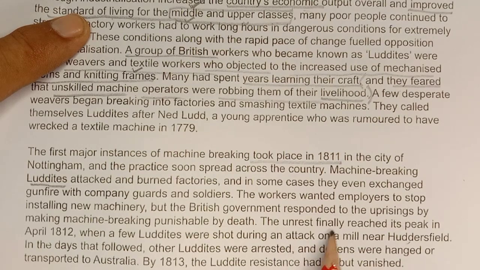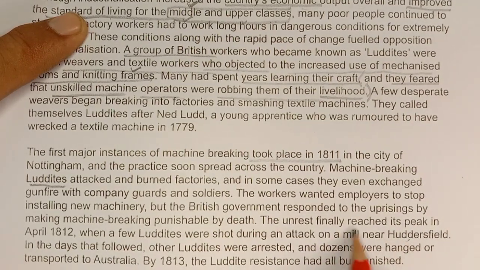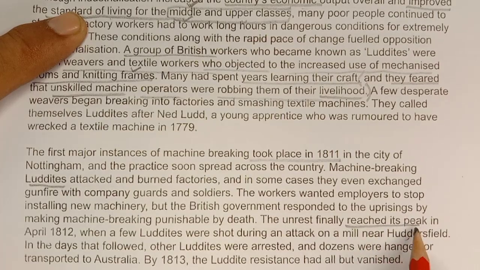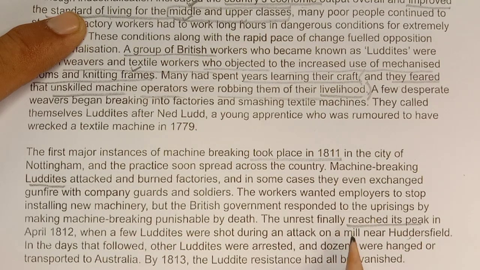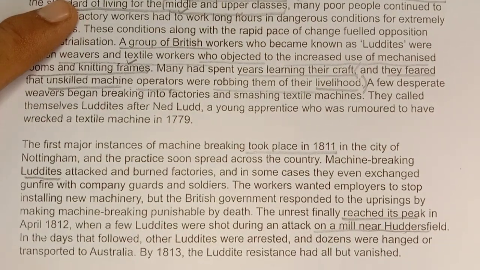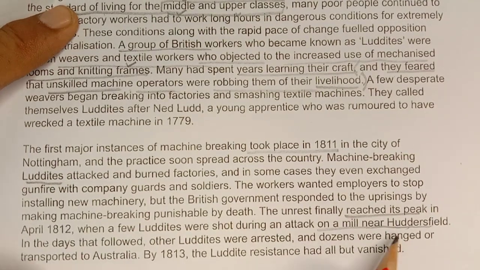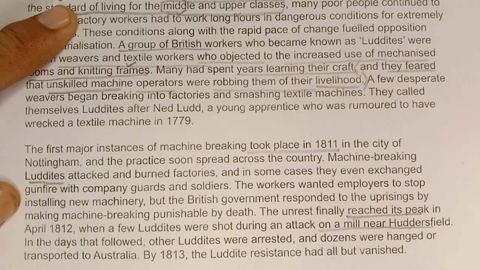The unrest finally reached its peak in April 1802, when a few Luddites were shot during an attack on a mill near Huddersfield. Some of them were shot dead. Did the people of the local community have some kind of sympathy with them?